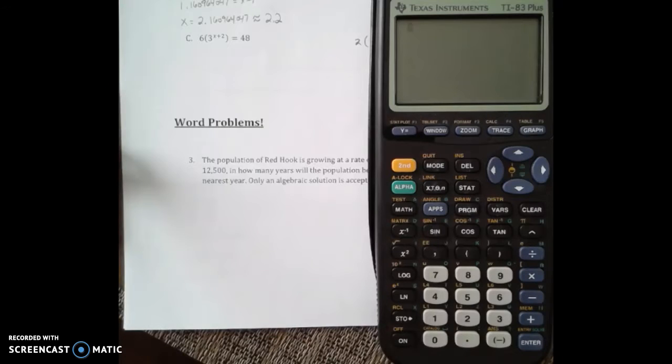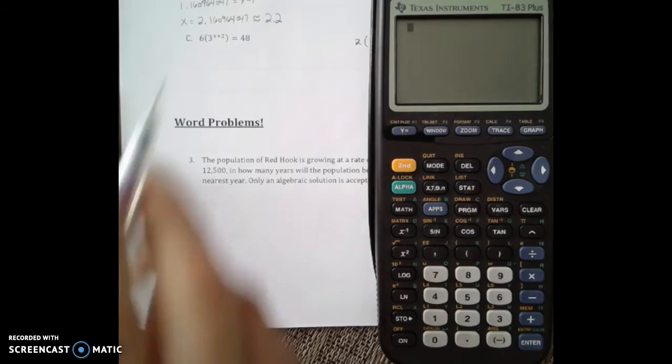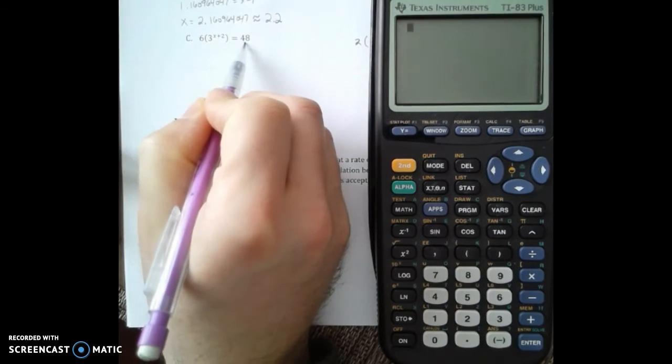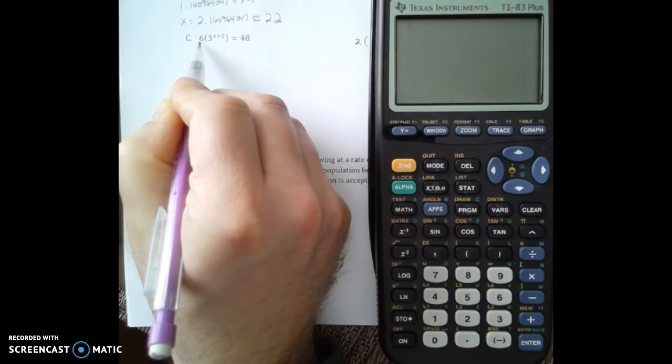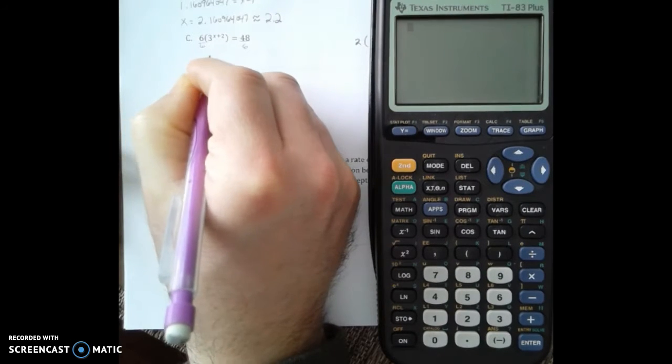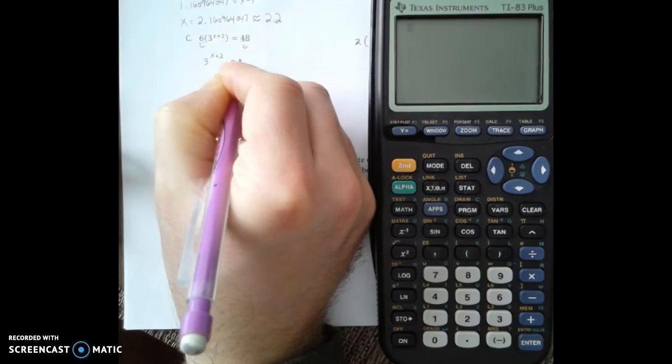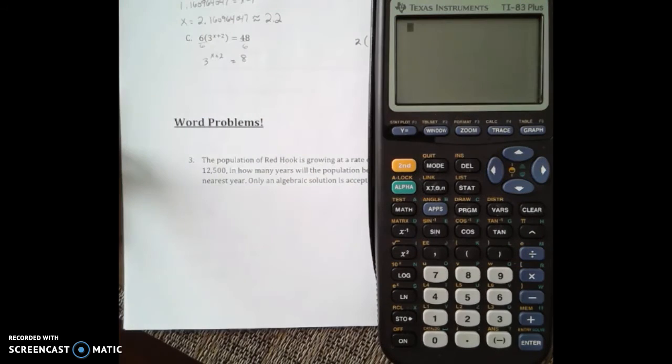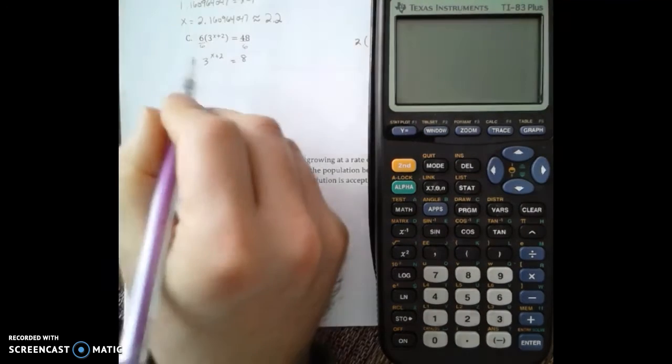In example C, we have 6 times 3 raised to the x plus 2 power, and the answer is equal to 48. And the first thing I'm going to do to make this easier on myself, I'm going to go ahead and divide both sides by 6. Okay, if I divide by 6 on both sides, I'm left with 3 to the x plus 2 power is equal to 8.